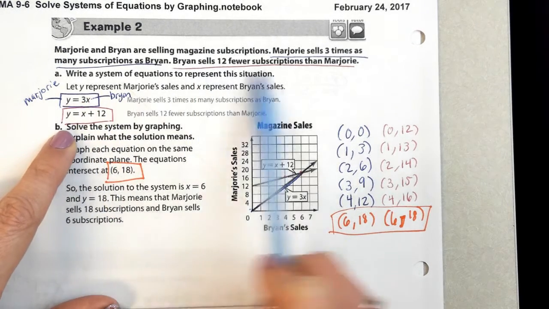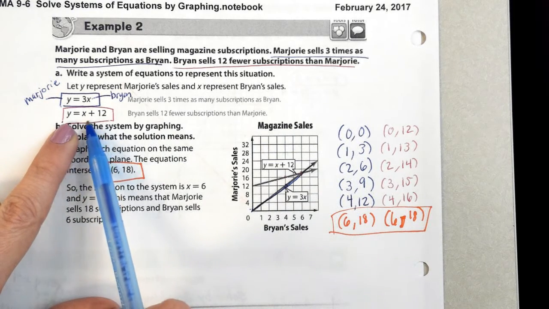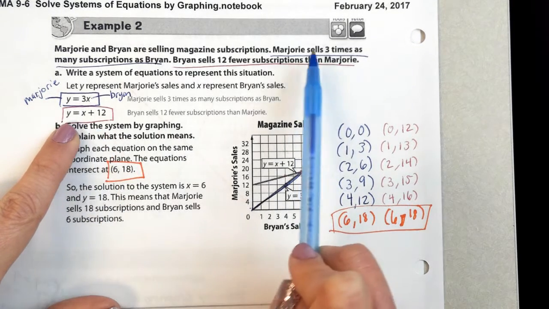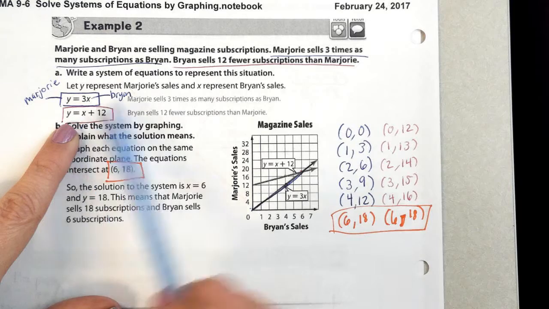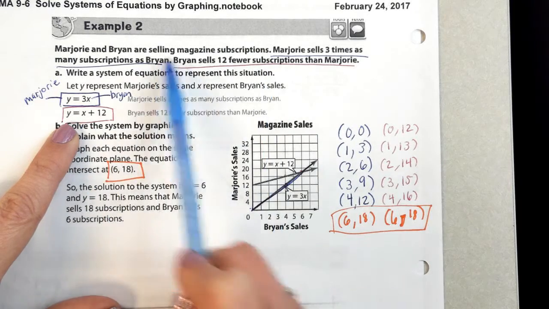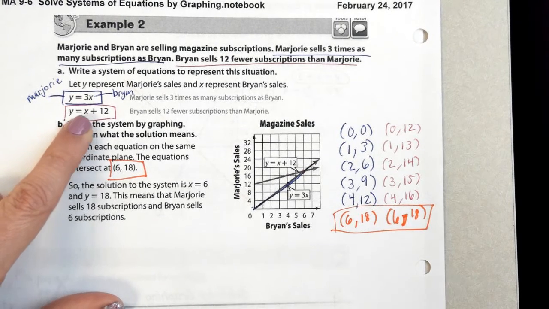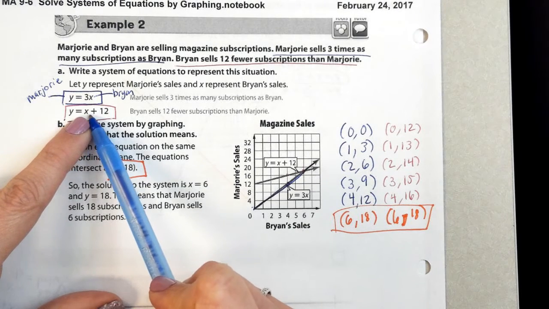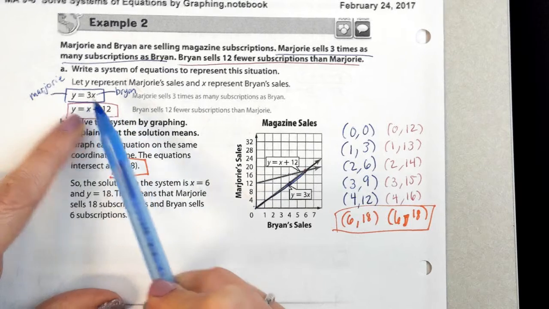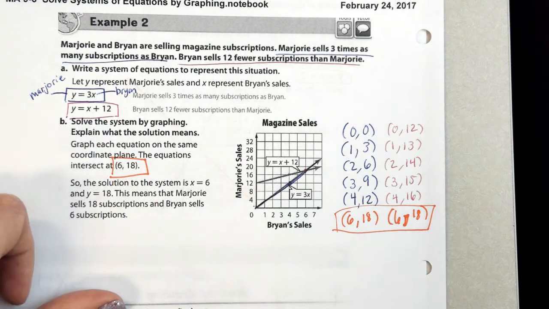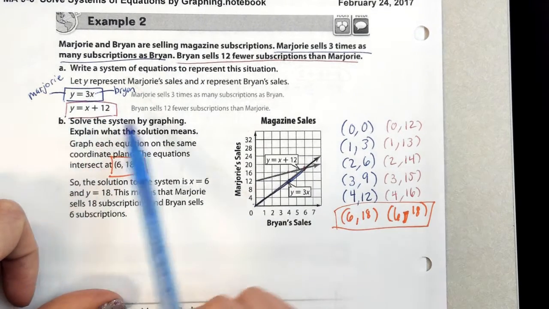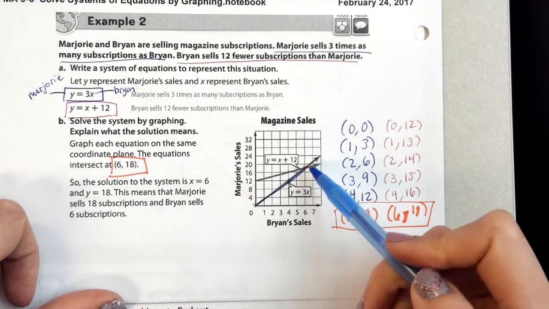The second sentence, notice, is going to be a different equation. So don't put the 3 in that second equation. That was from its own equation. So Brian sells 12 fewer subscriptions than Marjorie. So again, if I take Brian's and I add 12 to it, that's going to be how many Marjorie sells. Once you have your equations, you can graph them.